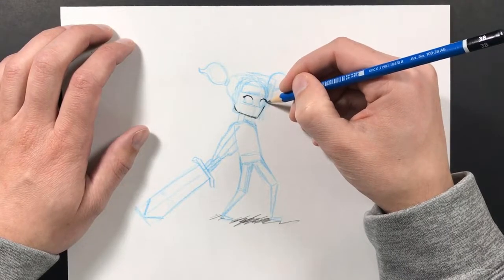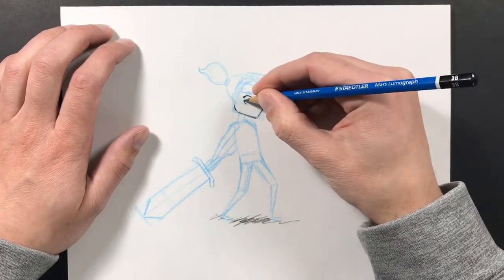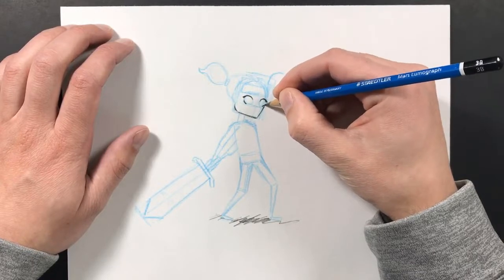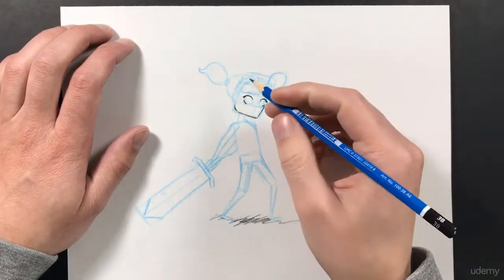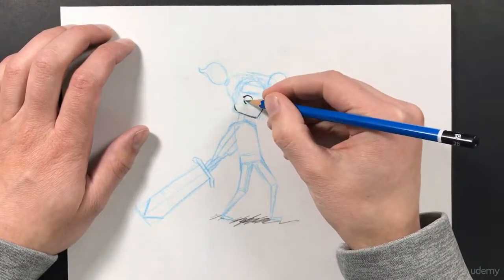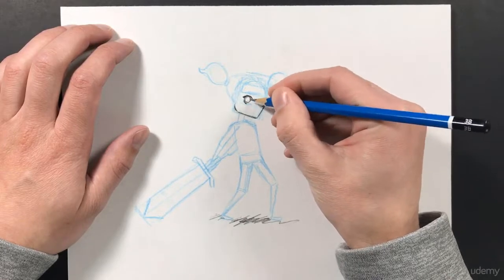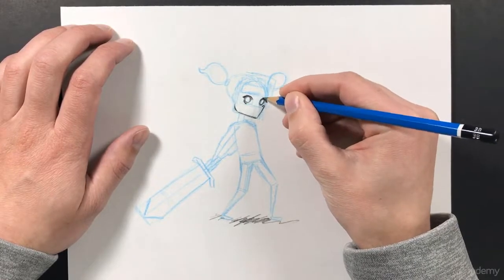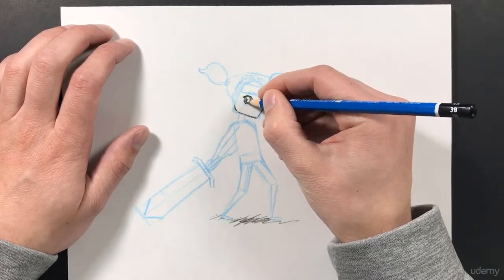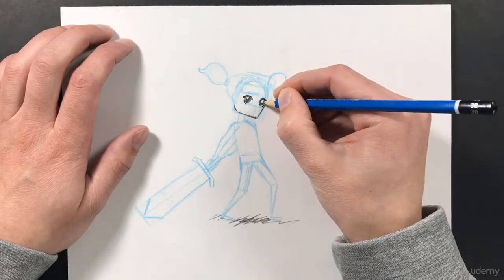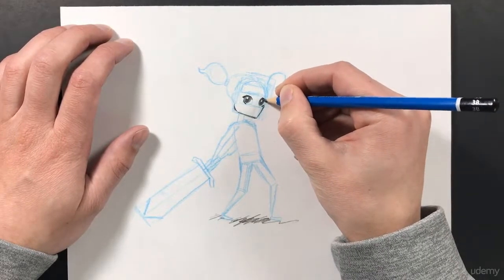And then we can go ahead and add in her bottom eyelashes, just like so. And now I want to add in her eyes. So I'm going to add in one right there, and then I'm going to add in another one right there. And then I can go ahead and fill those in, leaving a small little spot for a reflection.